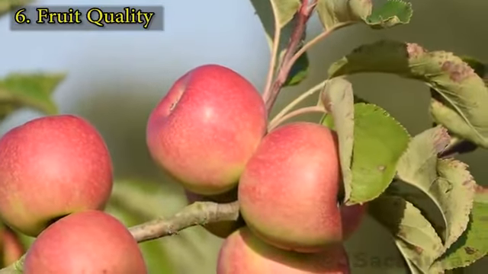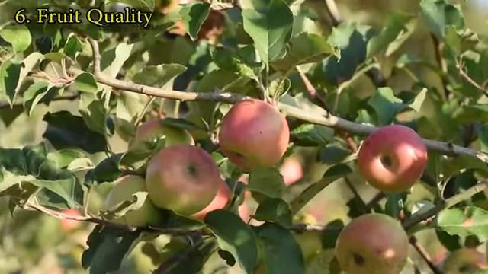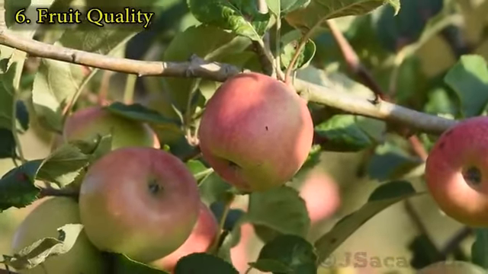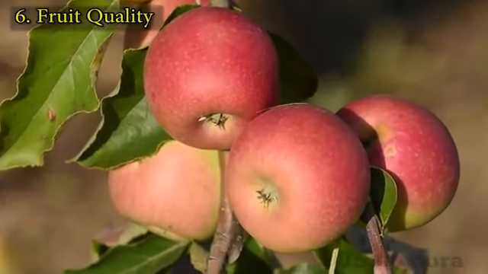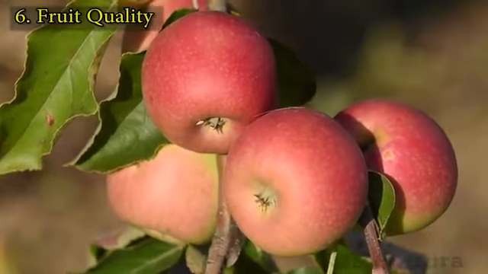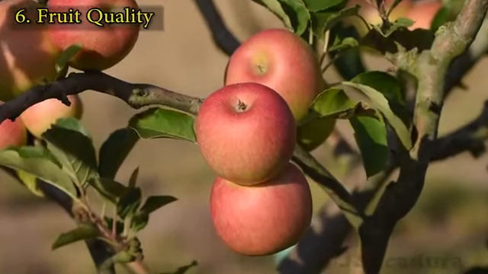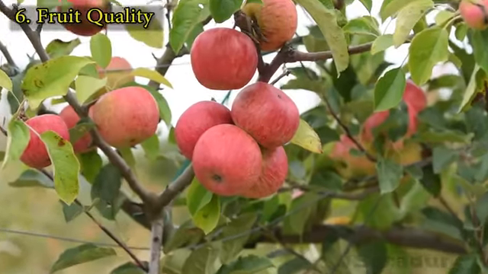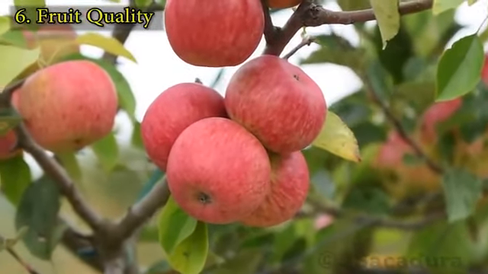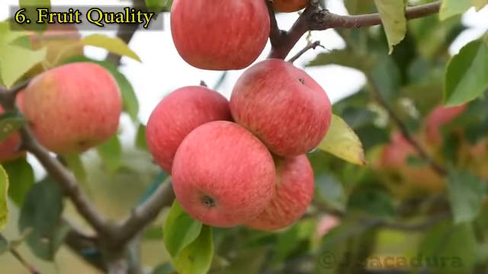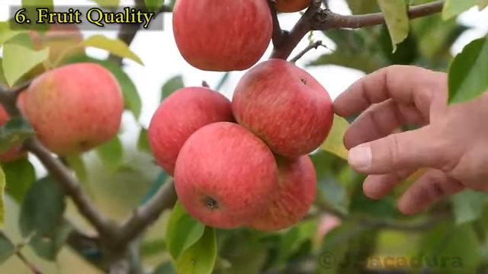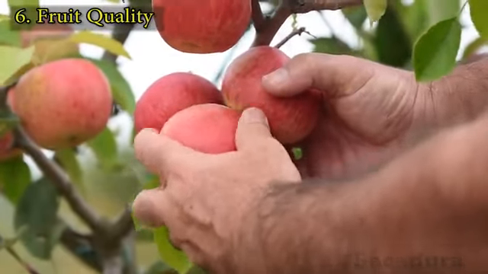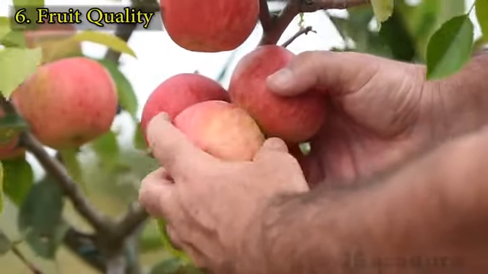Agricultural factors like training system, pruning, fruit thinning, pollination, nutrition, and irrigation are the last set of factors that determine fruit quality. So, pruning and thinning are only a small part of what makes a good fruit, but its correct use will contribute decisively for bigger and better tasting fruits.